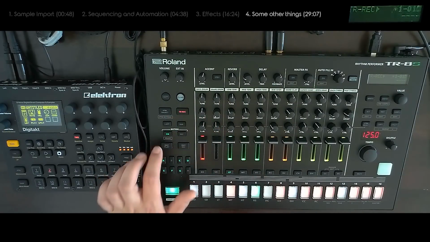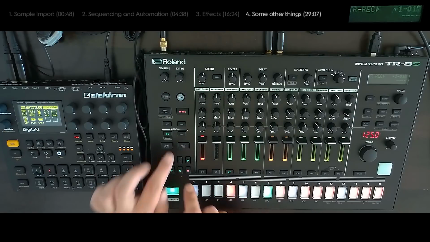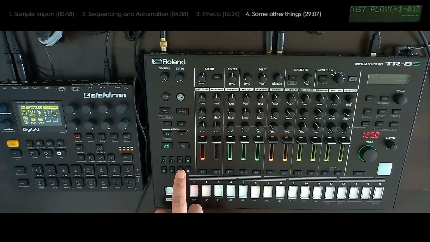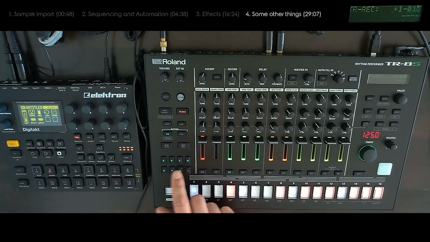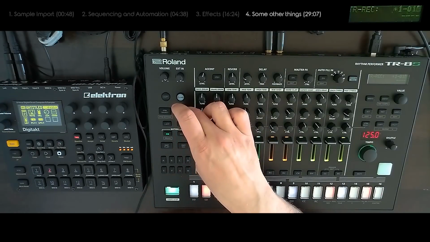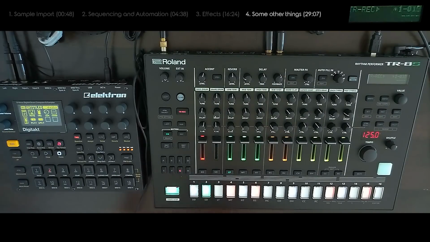So you see, that's how it's working. If I tap a variation without keeping TR-Rec pressed before, I will actually deactivate that variation chain again. So I click on this one, just like this, because I'm lazy and don't want to keep this button pressed, and now I'm only playing this one.